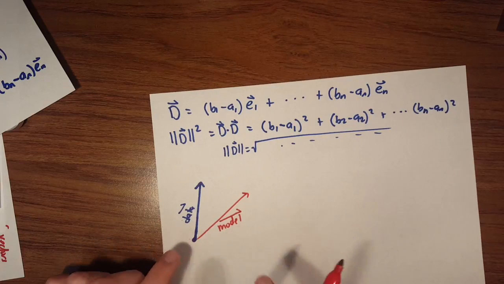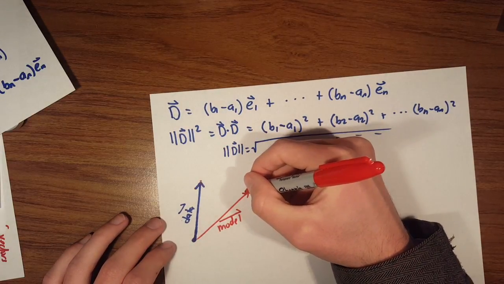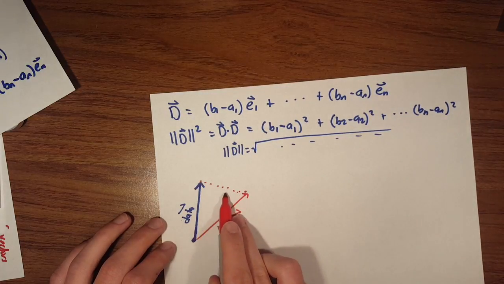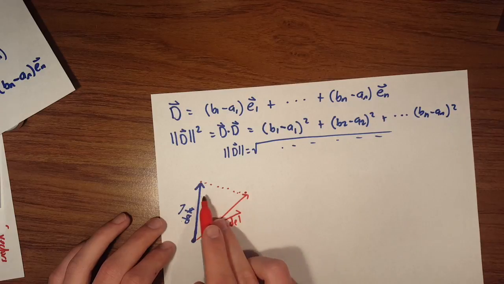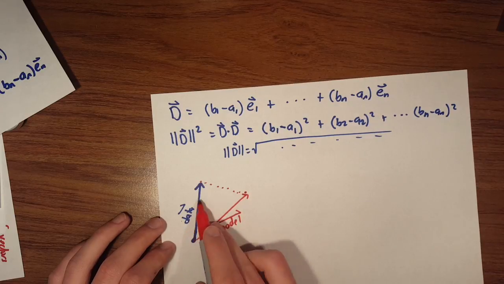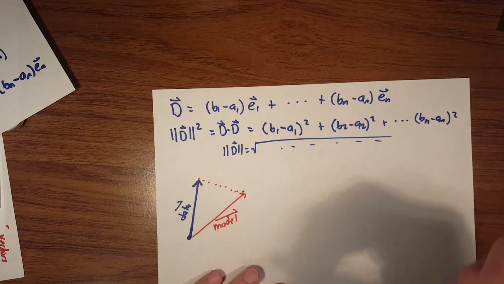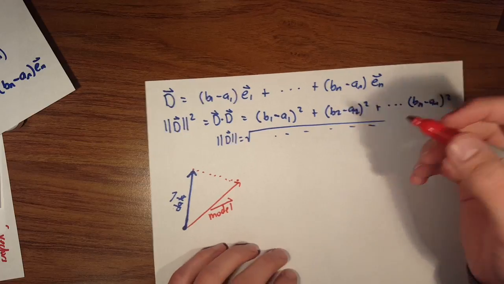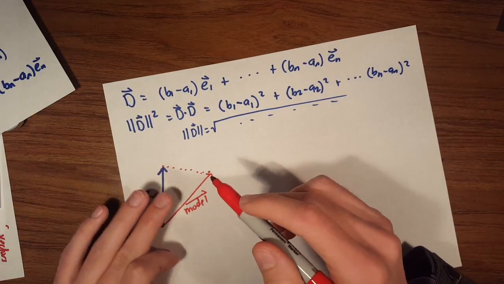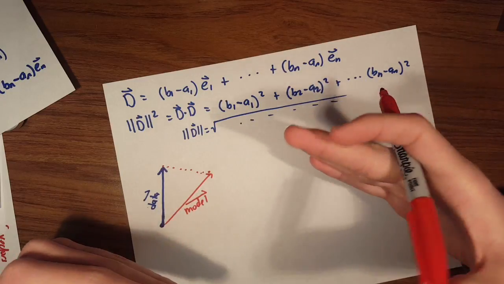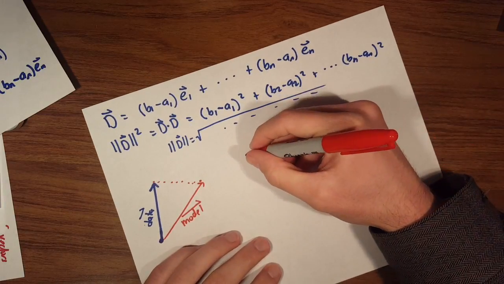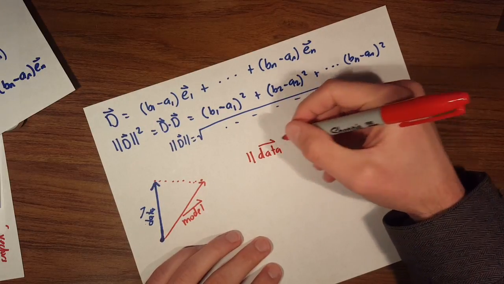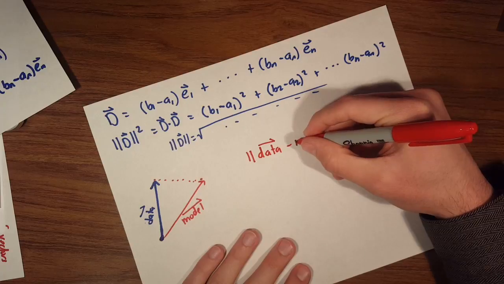If you want your model to describe the data well, you want to minimize this distance, right? Because if you minimize this distance, it's going to make the model closer to the data. And so what a lot of machine learning algorithms and other things end up doing is they describe the data and the model through some vector space, so in the language of vectors, and then they use the Euclidean distance function to represent how well the model does in modeling the data.